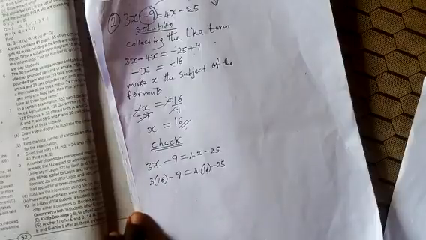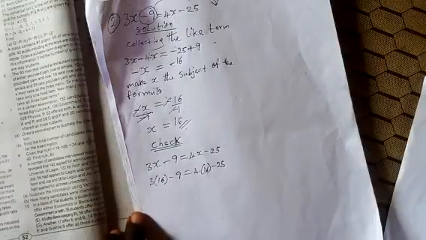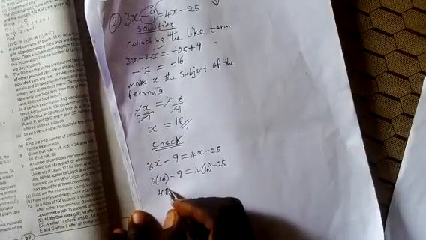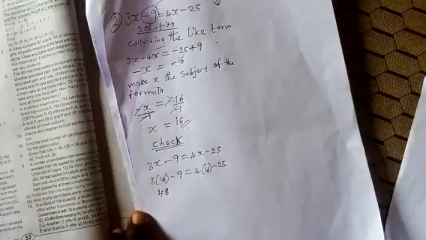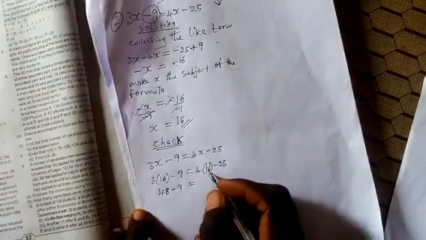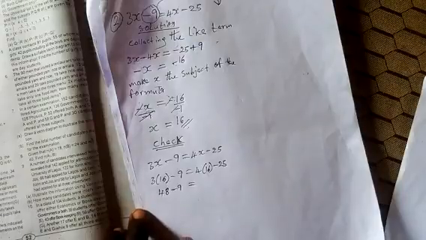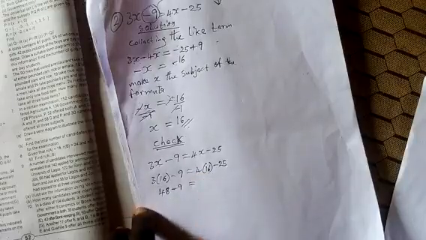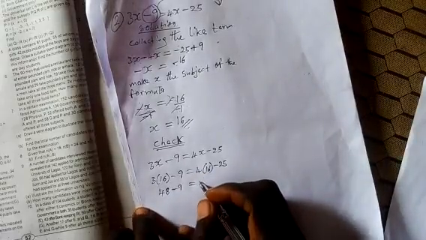16 times 3, 16 times 2, 32, plus 16, 48. Here will be 48. Yes, 48 minus 9. Here 16 times 2, 32, 32 times 2, 64.